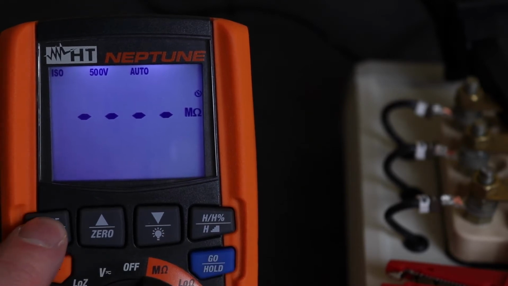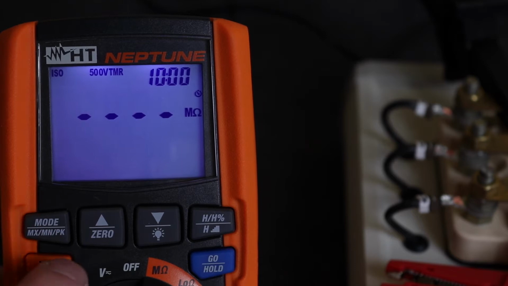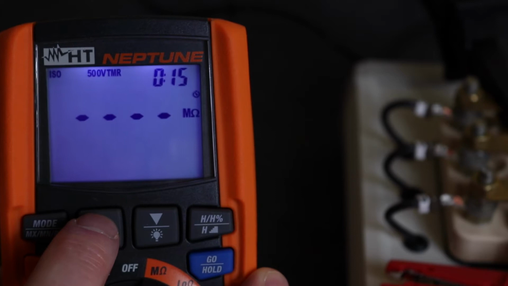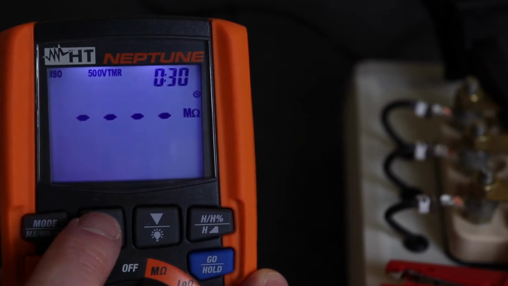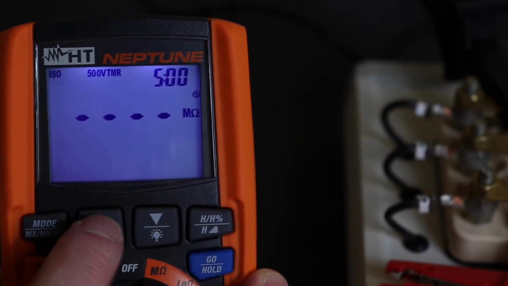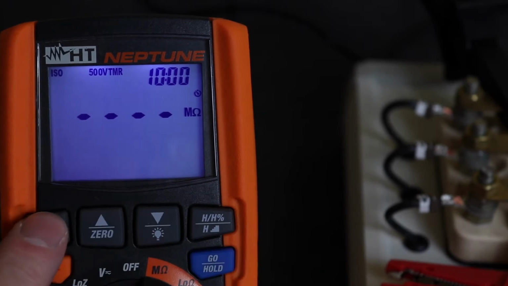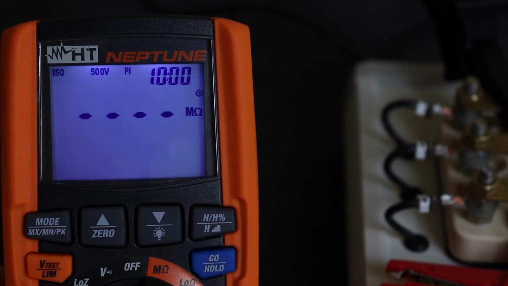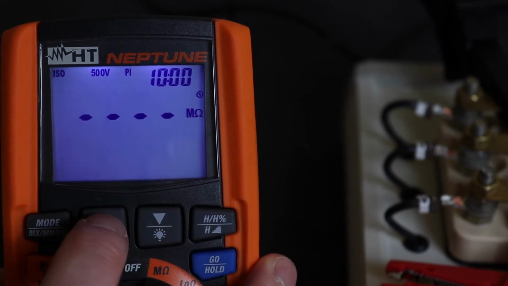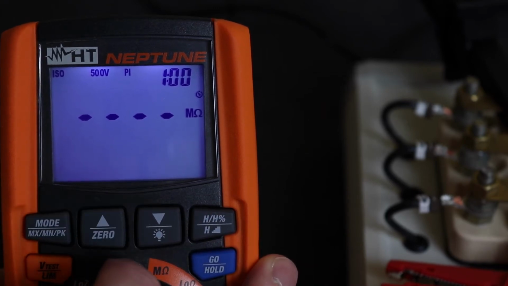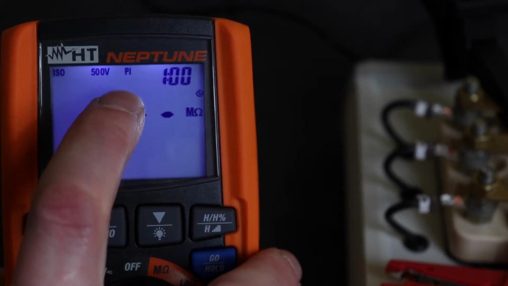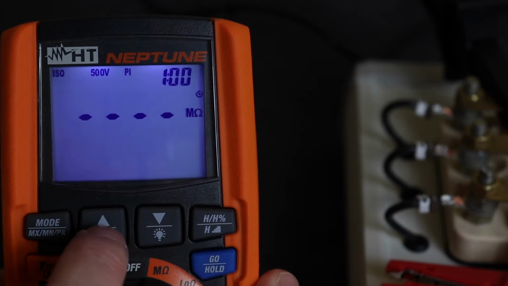To get it out of auto mode, I'm going to hit the first button once, and you hit timer mode. There you have 15 seconds, 30, 1 minute, 5 minutes, or 10 minutes. Second press of the mode button takes me into polarization index up there, and then I've got a 10 minute or a 1 minute function there. So 1 minute being DAR, but it doesn't give you a DAR emblem on there, it just stays as PI.